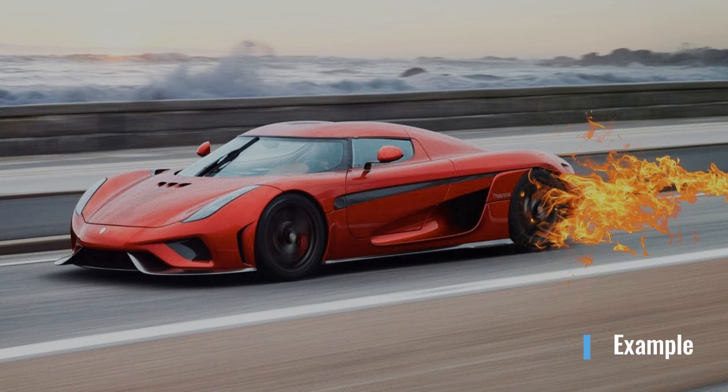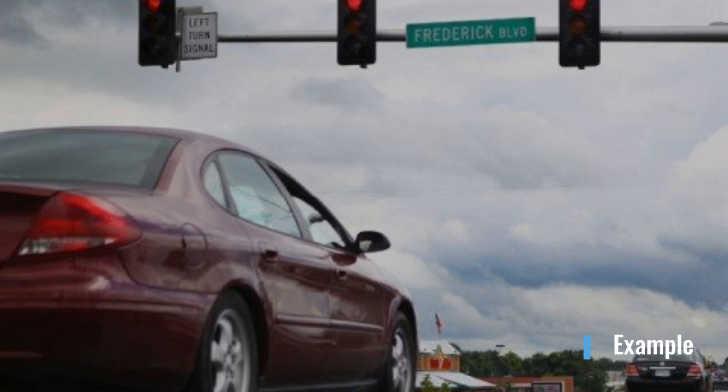My first example is a fast car. When we think of a fast car, we think of them as going fast, going over the speed limit, and probably not going to stop. My second example is a stop car. When we think of a stop car, we think of it not going to move, staying put, waiting for the light to turn green, and thinking about where to turn.